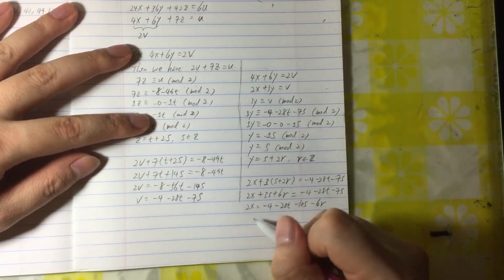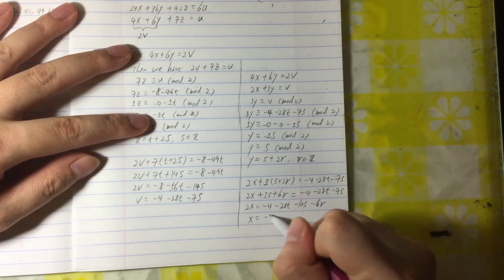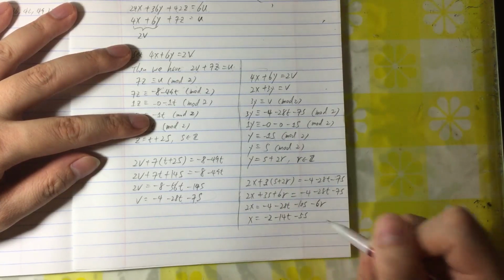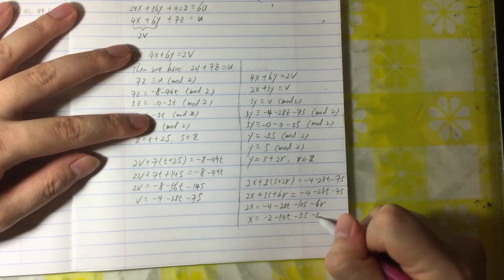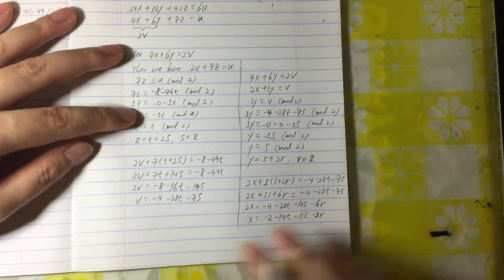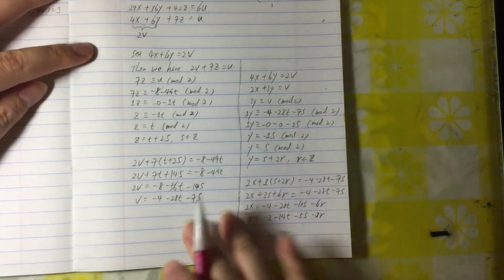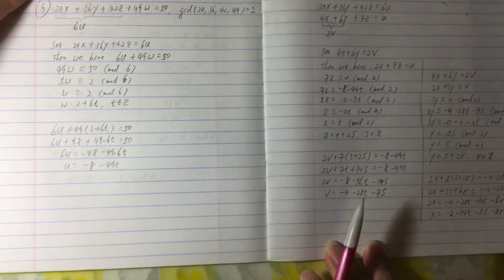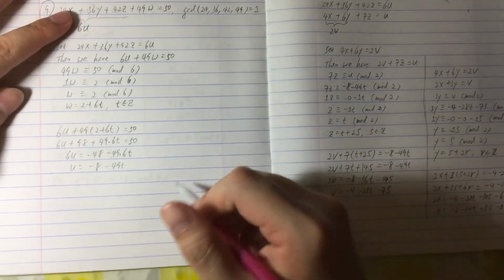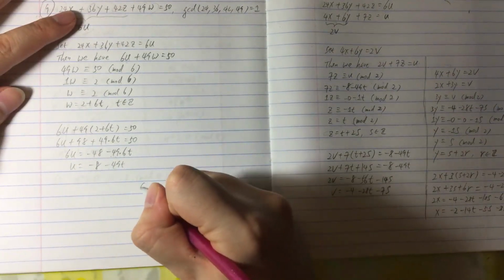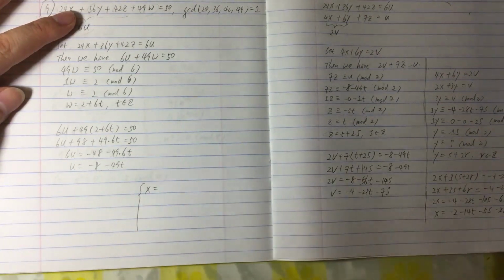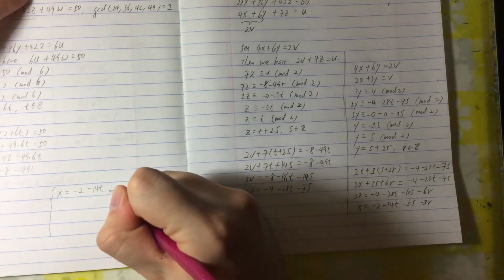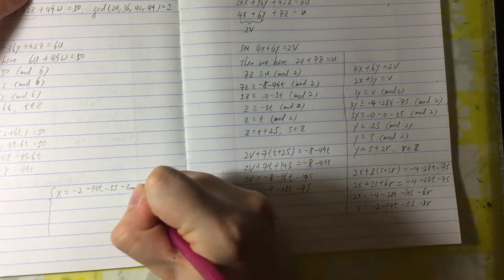If I divide both sides by 2, x is negative 2 minus 14t minus 5s minus 3r. So we have x, y, z, and w. So the final answer, let me put it here. x equal to negative 2 minus 14t minus 5s minus 3r.